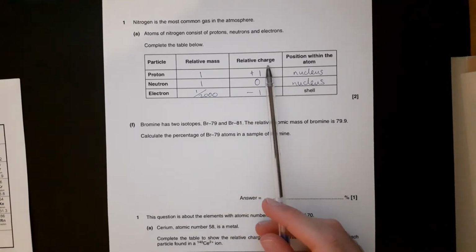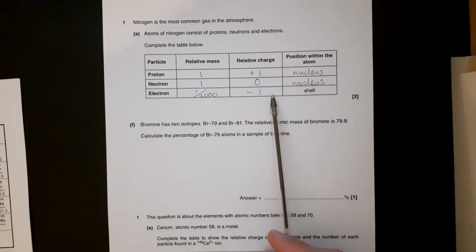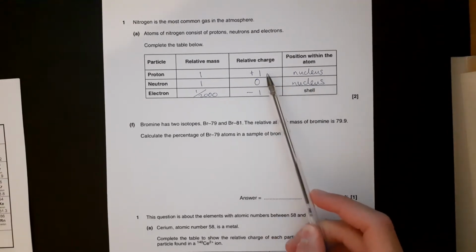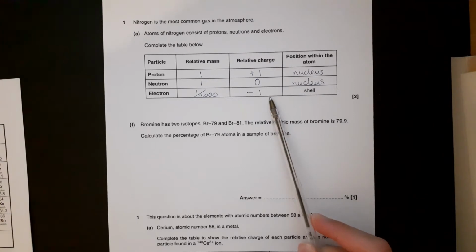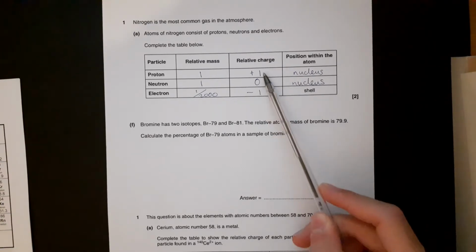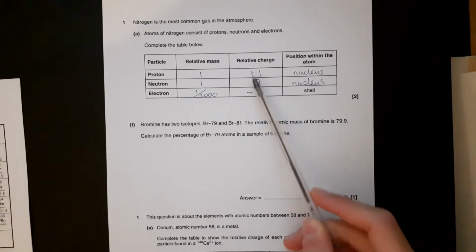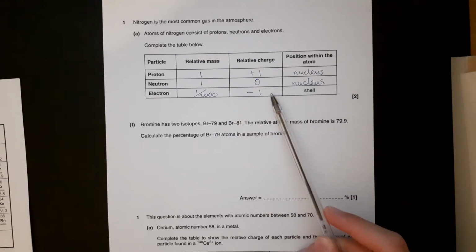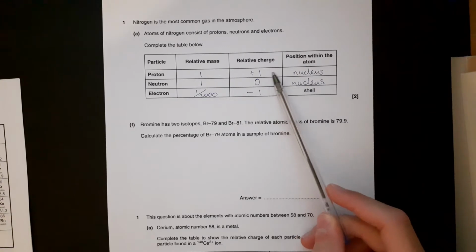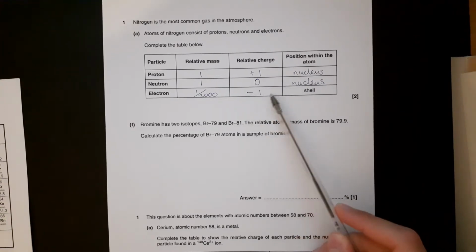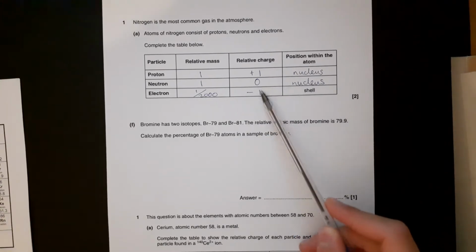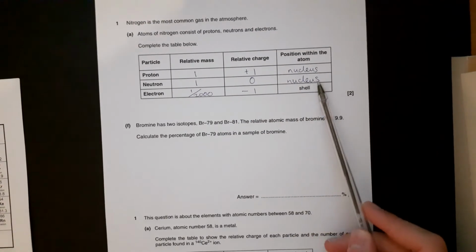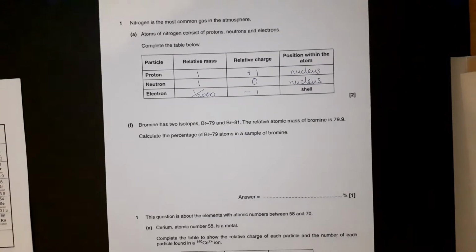In terms of the charges, protons have a positive charge, neutrons have no charge, electrons have a negative charge, but we do want to put in +1 and -1 because it shows that the magnitude of the charges are the same. If I just write positive and negative, then it doesn't show me that a proton is just as positive as an electron is negative, which is information that you do get if you put +1 and -1. And then the position within the atom, well, protons and neutrons are in the nucleus. That's nice and easy.